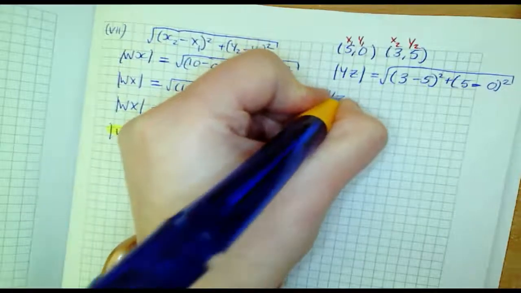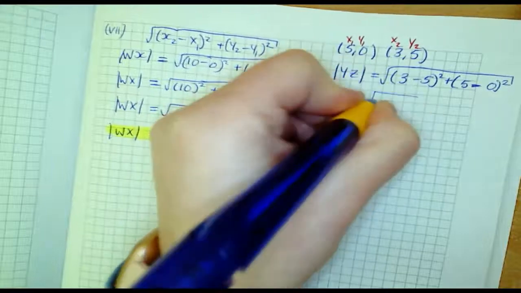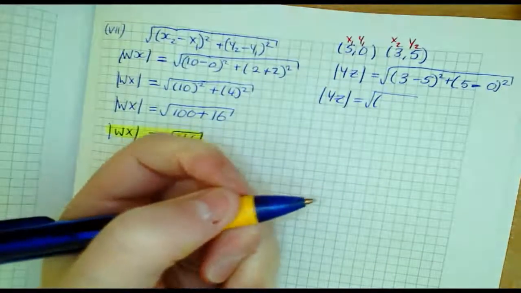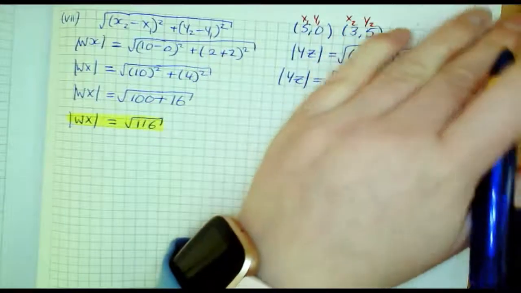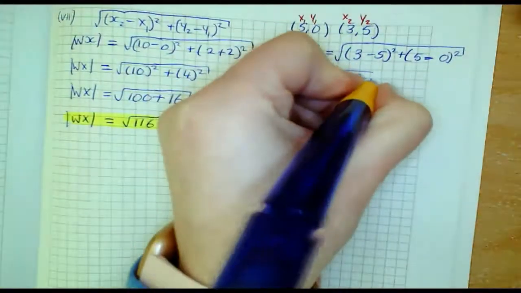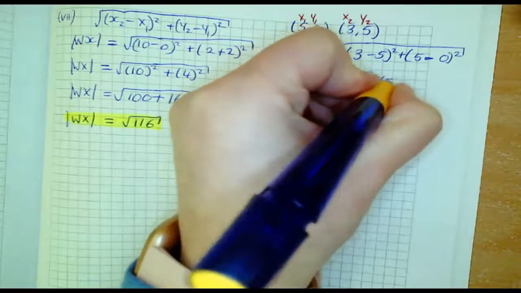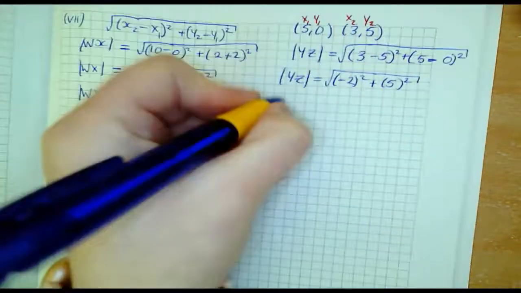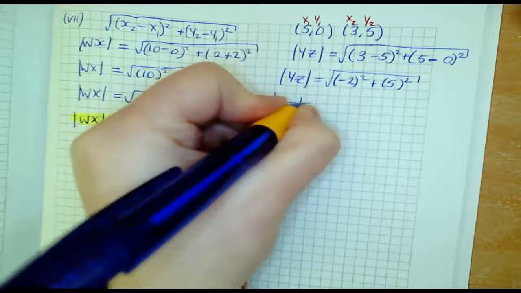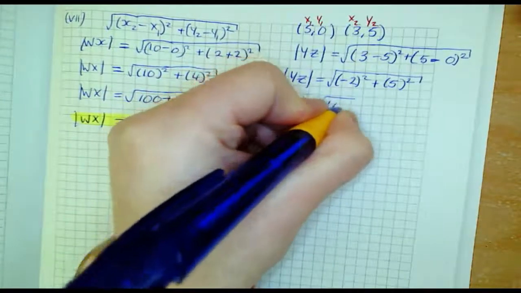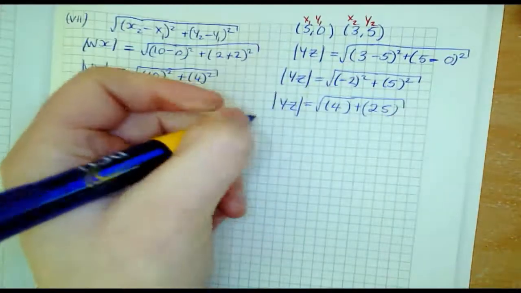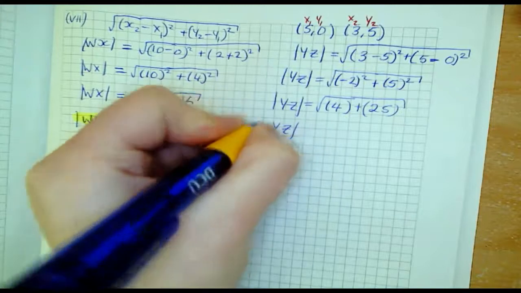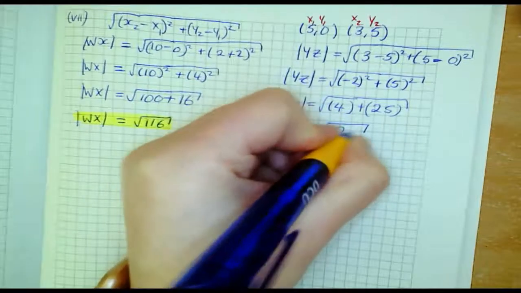So YZ then is equal to the square root of 3 take away 5 is minus 2, squared, plus 5 minus 0 is 5, squared. YZ is equal to minus 2 squared is 4, plus 5 squared is 25. 25 plus 4 then is equal to the square root of 29.